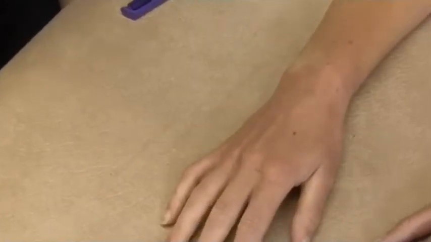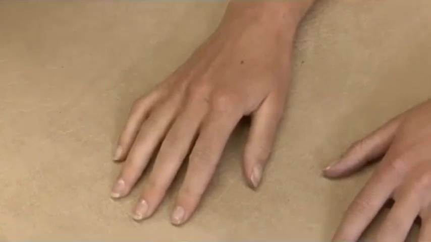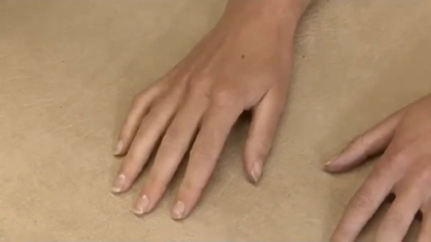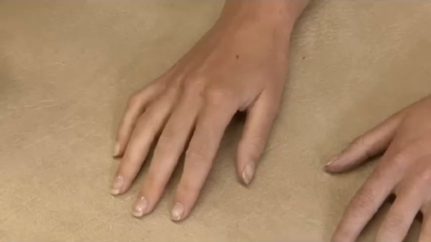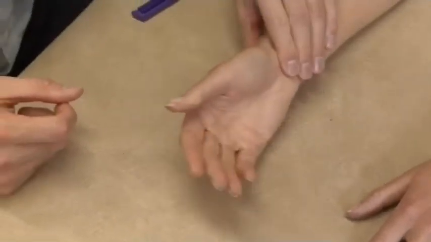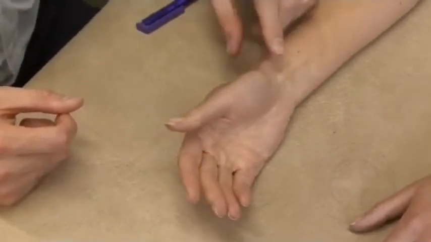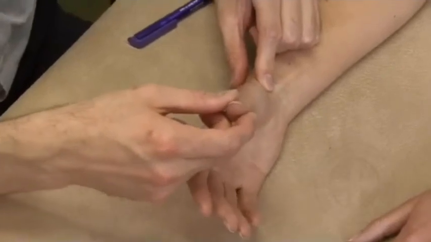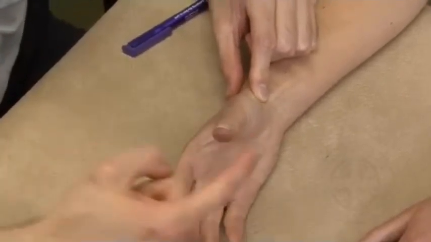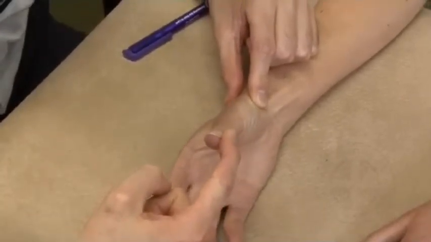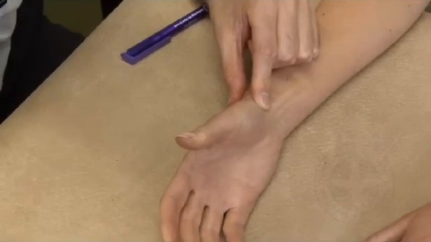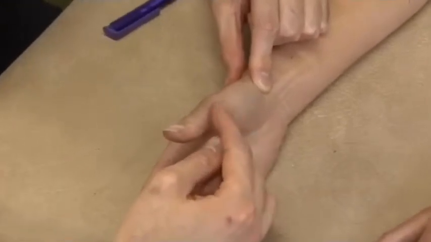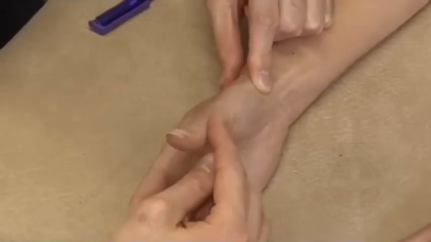We then move on to a tendon assessment. I would advise checking each tendon in isolation. The thumb can be assessed by abductor pollicis longus, placing the thumb in abduction and providing resistance. Abductor pollicis brevis by providing resistance at the proximal phalanx.